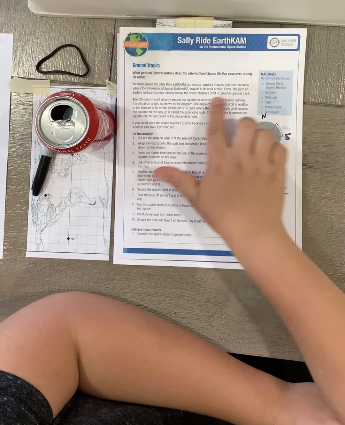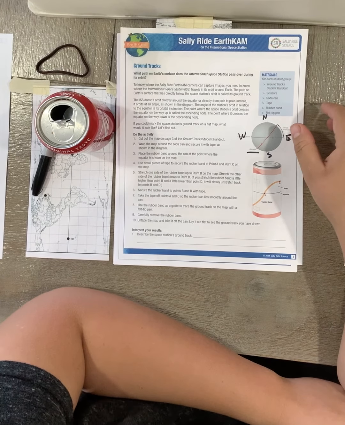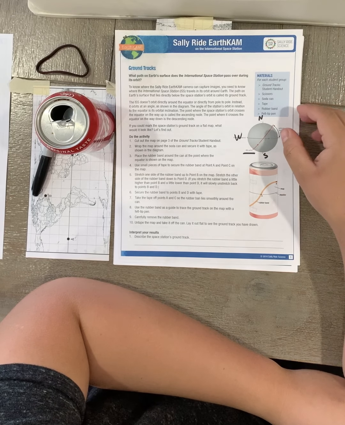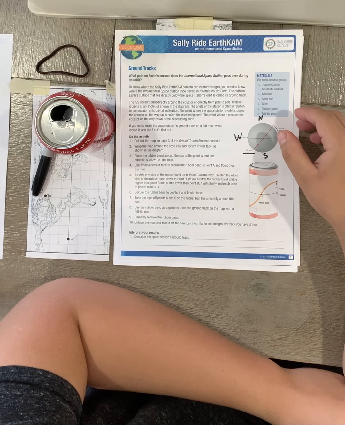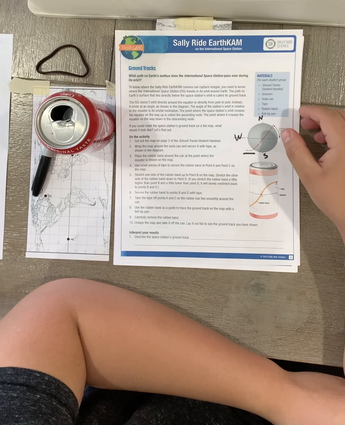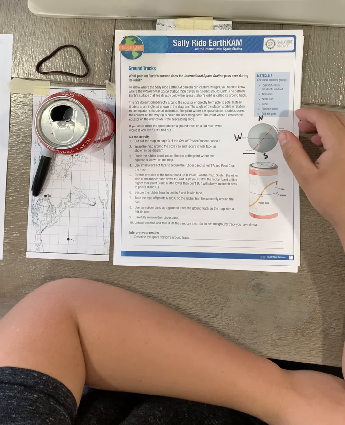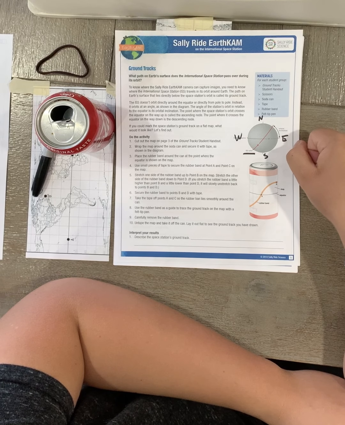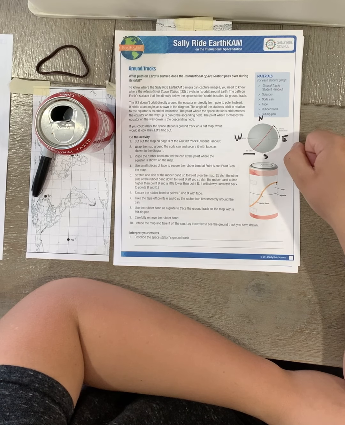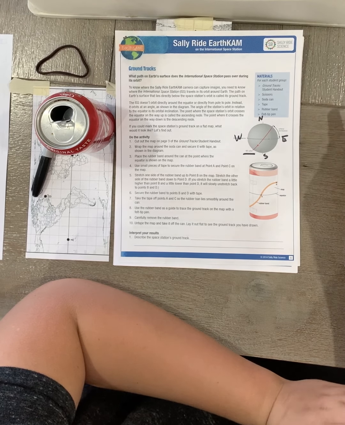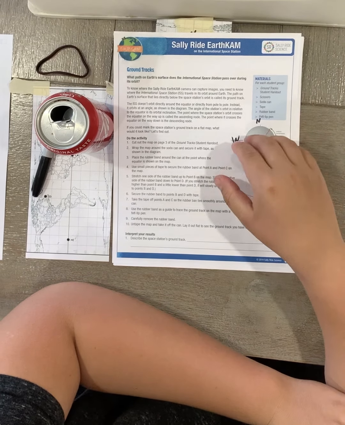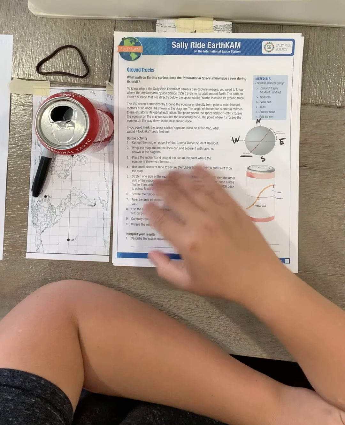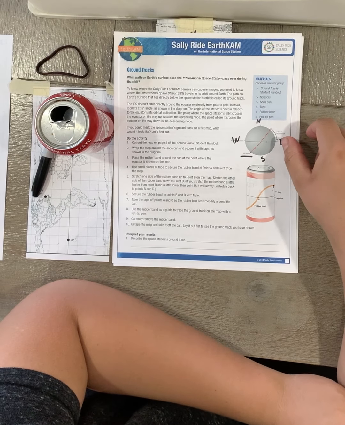So I'm going to read these little paragraphs up here for you guys, just to brief you on what I'm going to be teaching today. To know where the satellite Earth cam can capture images, you need to know where the ISS travels in its orbits around Earth, the International Space Station. The path on Earth's surface that lies directly below the space station's orbit is called its ground track, which basically means I'm staring at the ISS at night, and that means I'm tracking it. So it's ground tracks. Kind of straightforward.